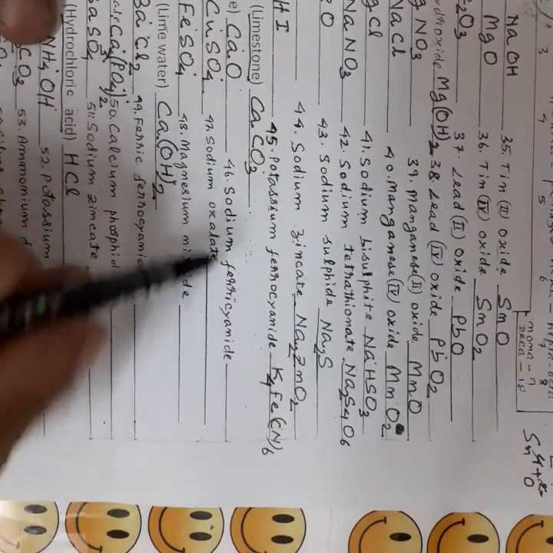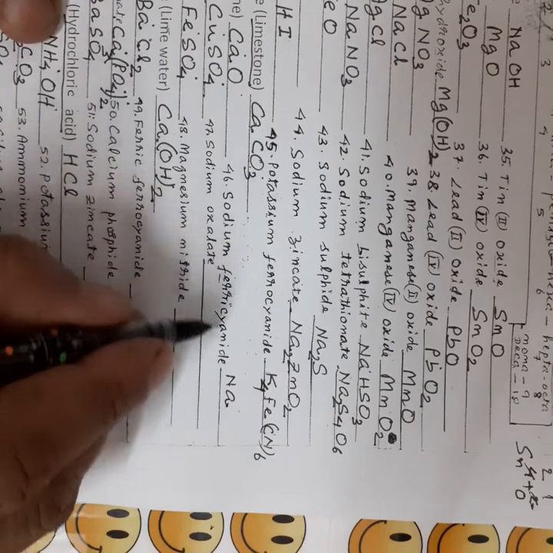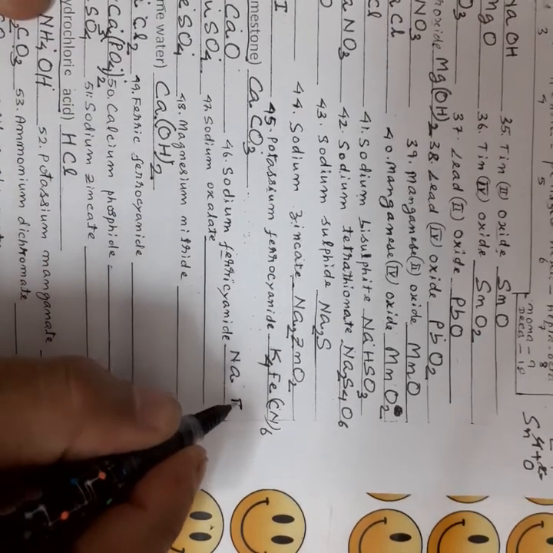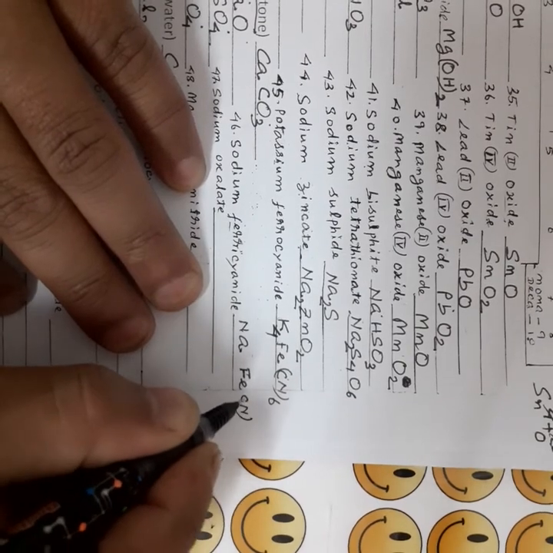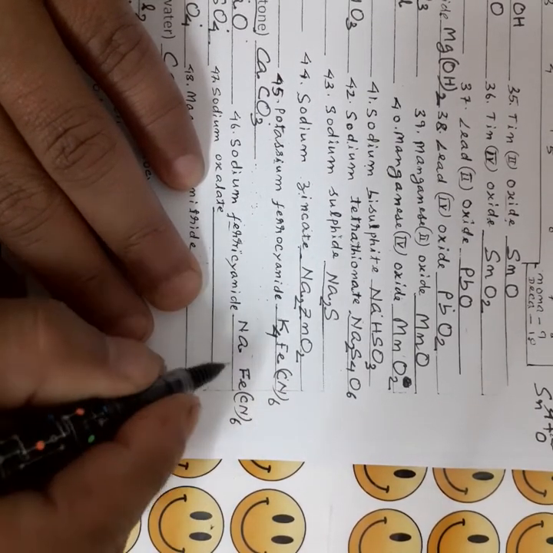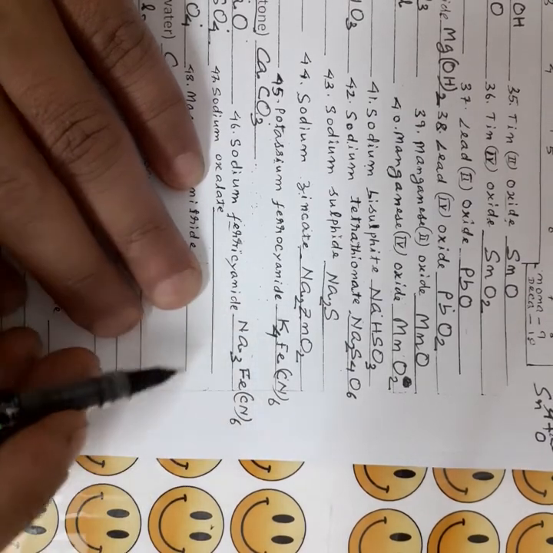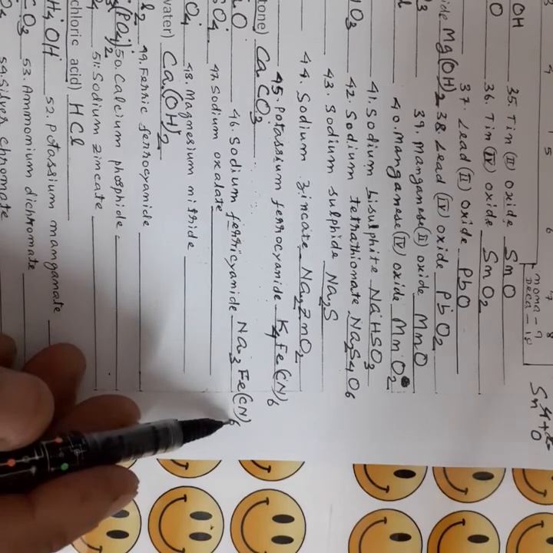And next here sodium Na1+. And ferricyanide we know is Fe(CN)6 and here at the top 3−. That 3 will go to the lower backside of Na. So the formula will read Na3Fe(CN)6.